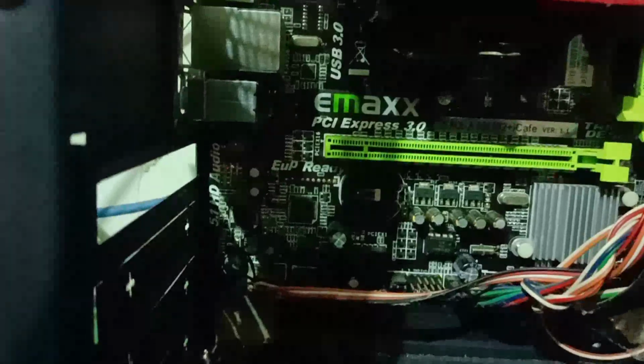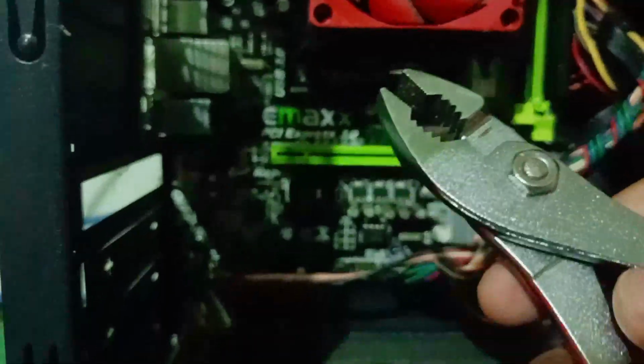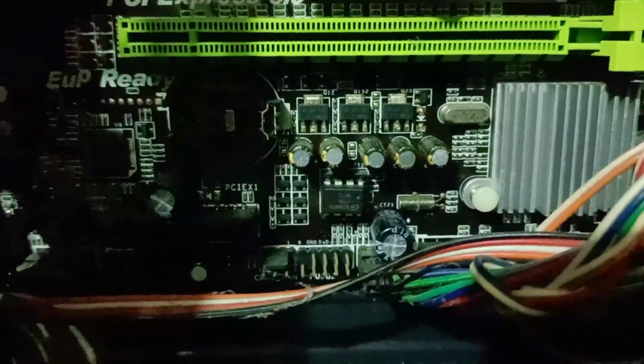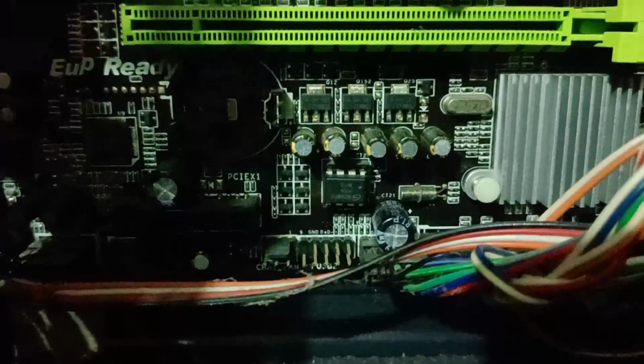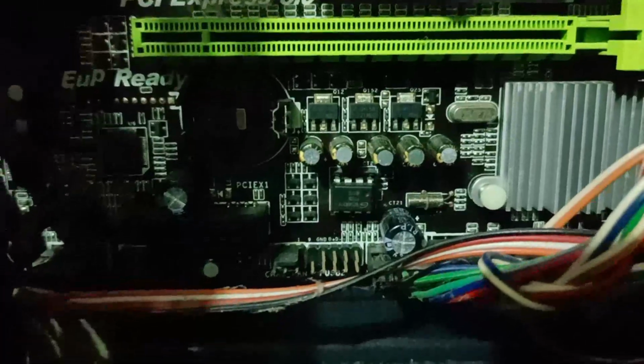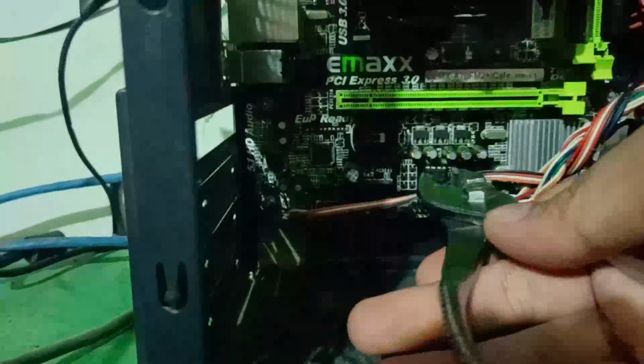So here we have a plier. We're going to pull it out. Make sure that we have the guide, the dots, like that one. When we replace it, the position must be the same. Okay, so we are going to pull it up.